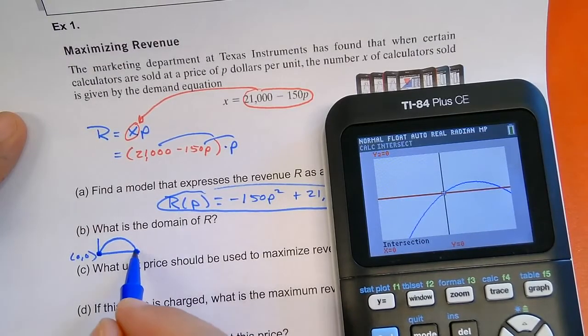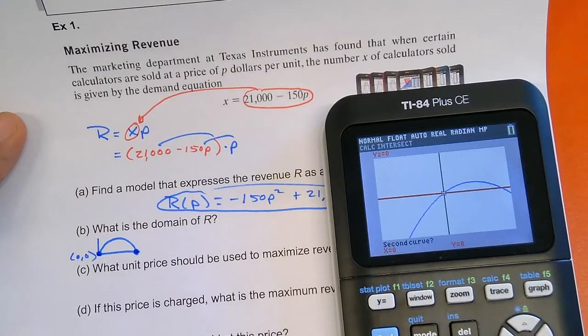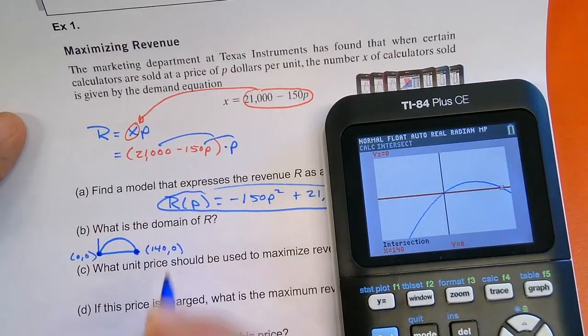And then I'm going to go over here and find that other one: second trace, intersect, first curve enter, second curve enter, guess. I'll move my cursor over towards the other intersection, press enter, and it jumps to the nearest intersection. That one is 140, 0.